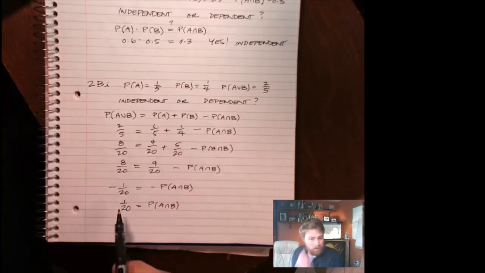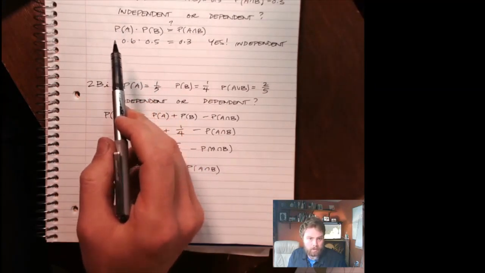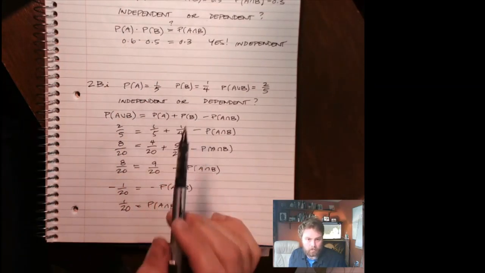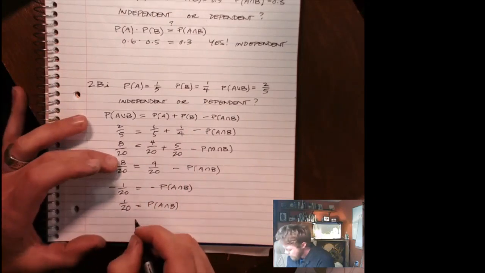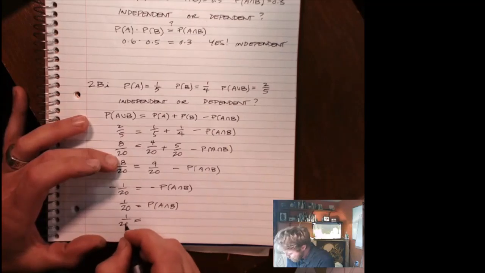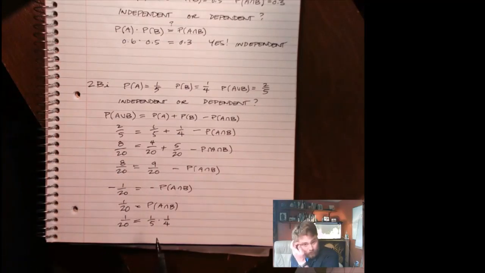Okay, so is it 1/20? Can we get to that just by multiplying like we did before, A times B, the probabilities? 1/5 times 1/4, is that equal to 1/20? Is that true? And it is. So that would mean, since it was a simple multiplication, that this is an independent event.